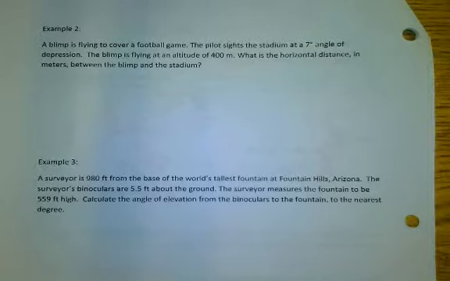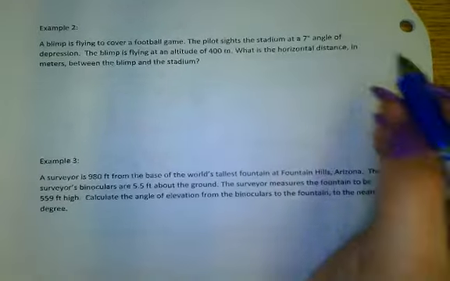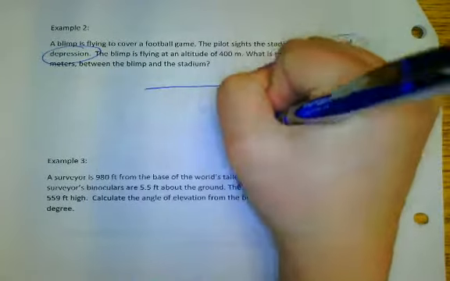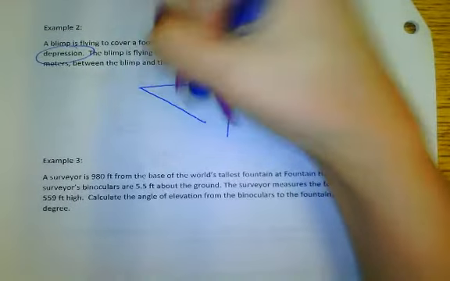Okay, guys, regroup. Okay, a blimp is flying over a football game. The pilot sights the stadium at a 7-degree angle of depression. The blimp is flying at an altitude of 400 meters. What is the horizontal distance in meters between the blimp and the stadium? Okay, first thing, we have an angle of depression, so how should I be drawing this triangle? Upside down, so draw it upside down. And then we can put the rest of the little pieces in place.